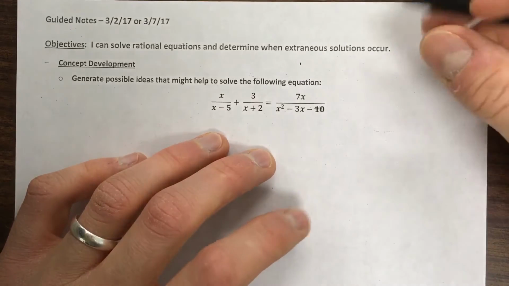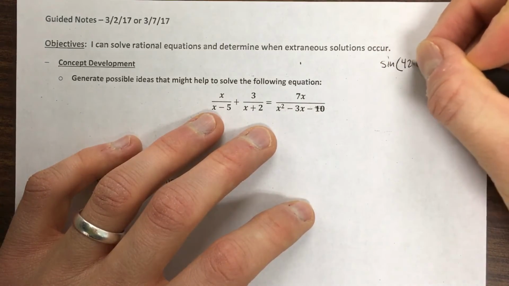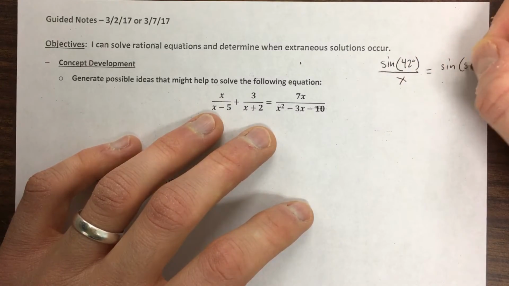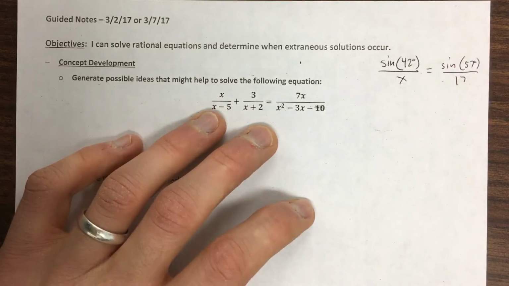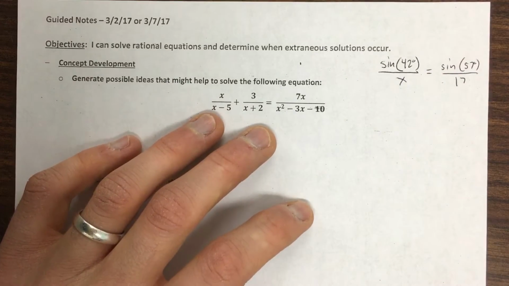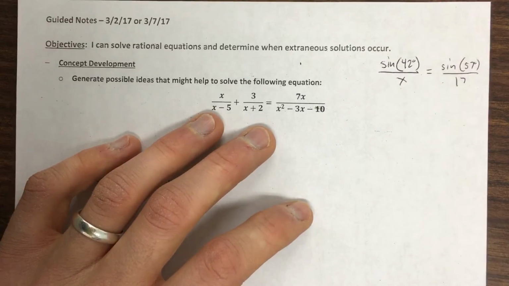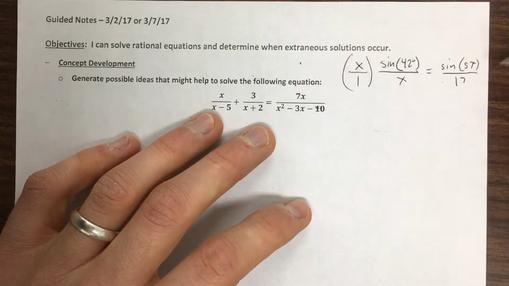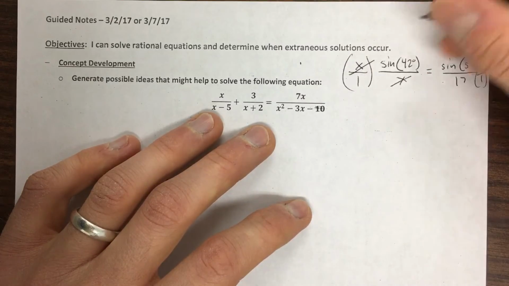And in a lot of classes, we had a similar issue when we did law of sines. We had equations similar to this. And the question was, how did we get x alone? What was a good thing to do initially to get x out of our denominator? What we talked about is if we multiply both sides by x, then we get x out of our denominator.